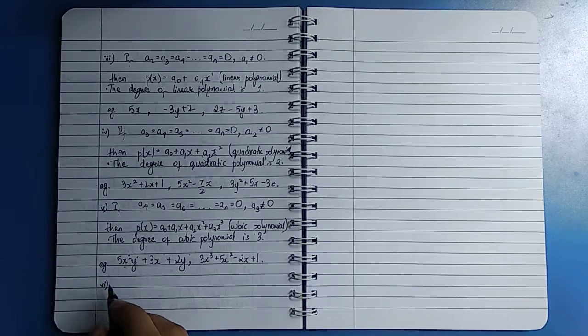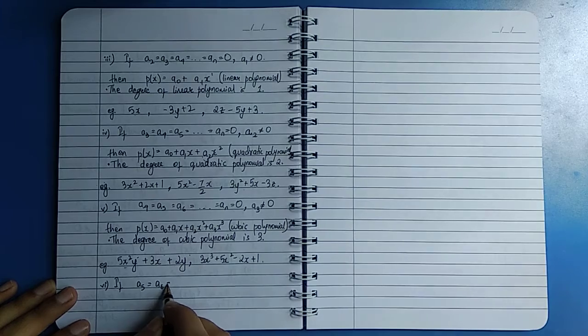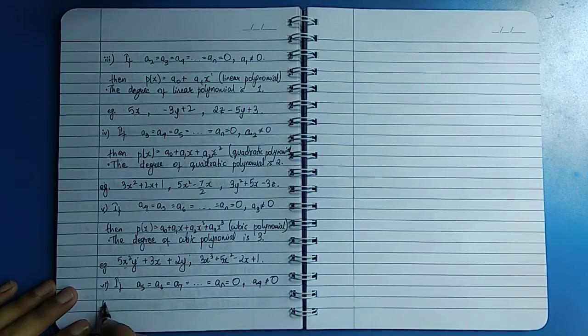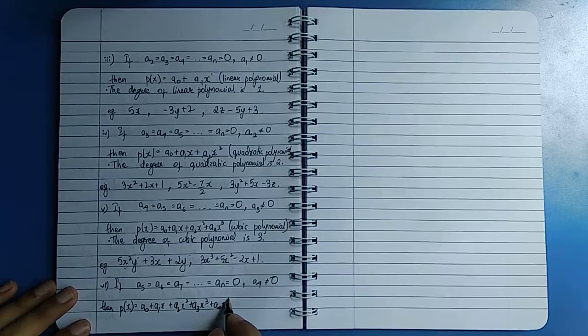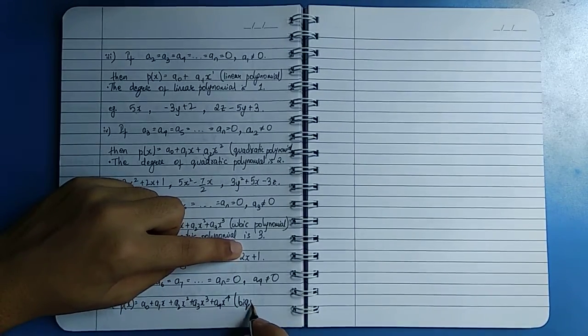Number 6. If A5, A6, A7 and so on till An are all 0, and say A4 is not equal to 0, then P of x becomes A0 plus A1x plus A2x square plus A3x cube plus A4x to the power 4, and this is called a biquadratic polynomial.